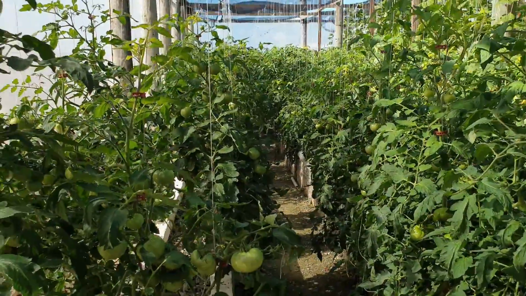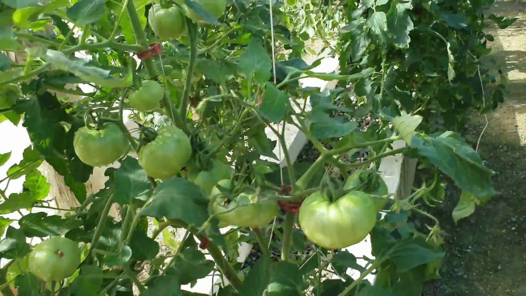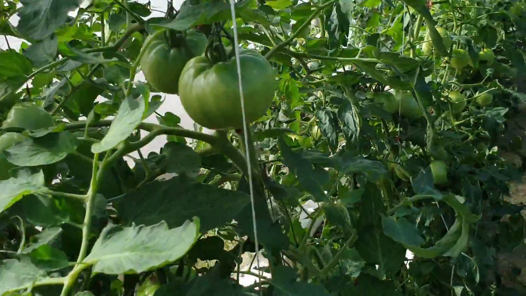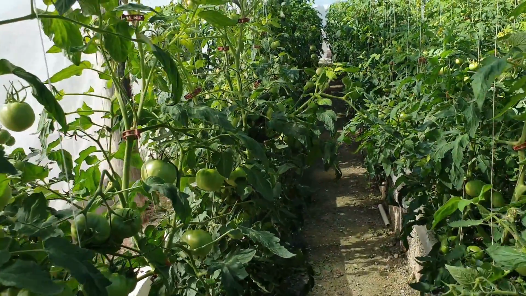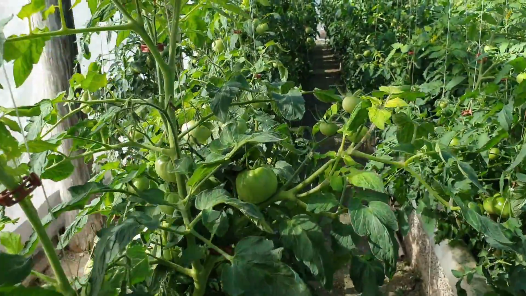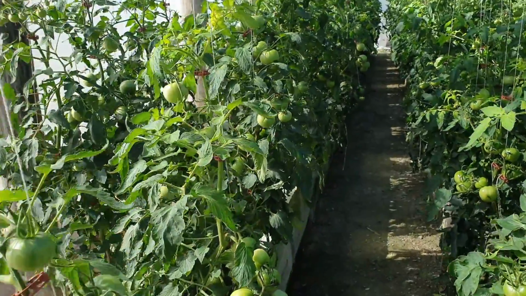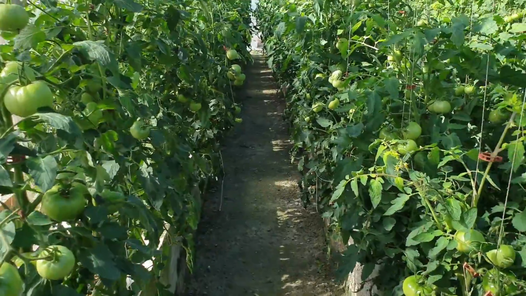So this is how this plot looks, right? I'm just going to walk through and show you while I'm talking. The information I'm planning to gather here is the date when this crop was planted. I'm going to count how many plants we have in this plot.